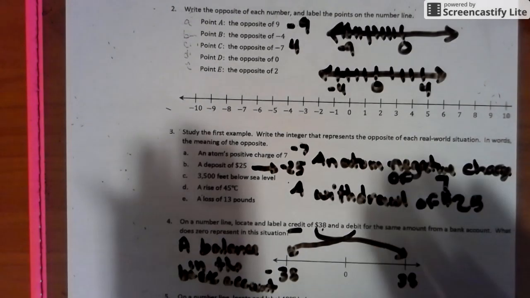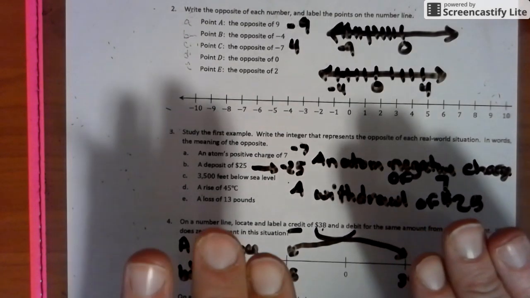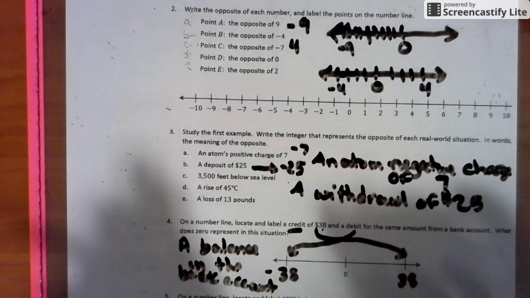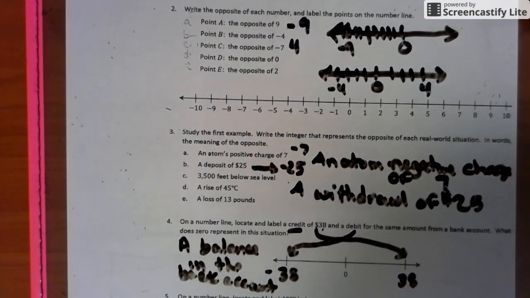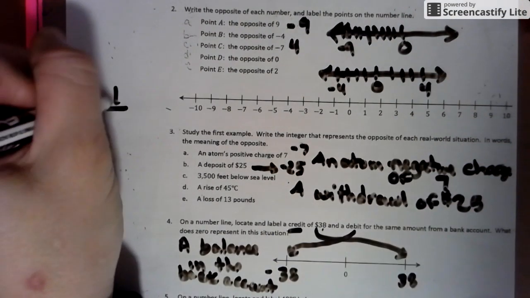Okay, it's kind of like if you think about a balance beam, watch my fingertips, it's like, do it in science class. That's that.